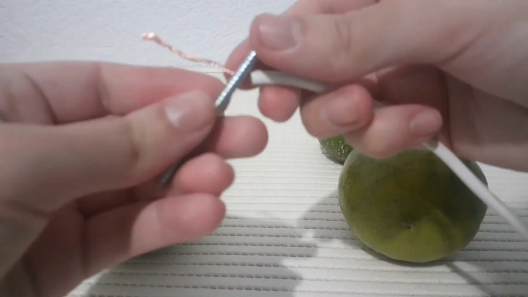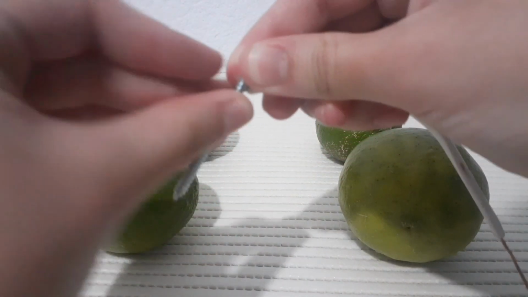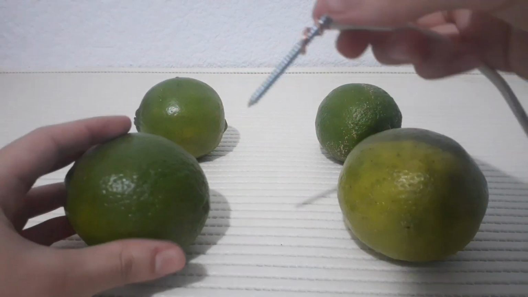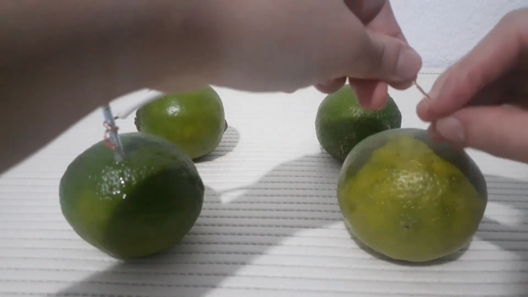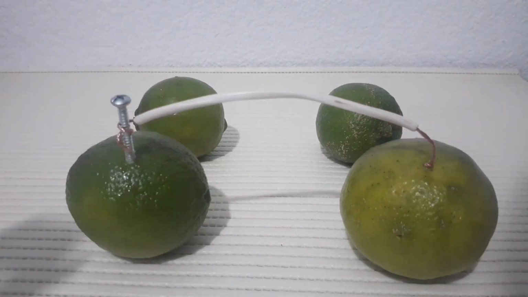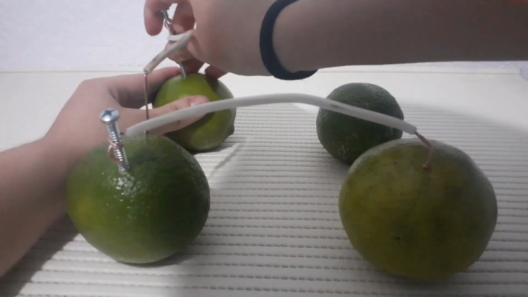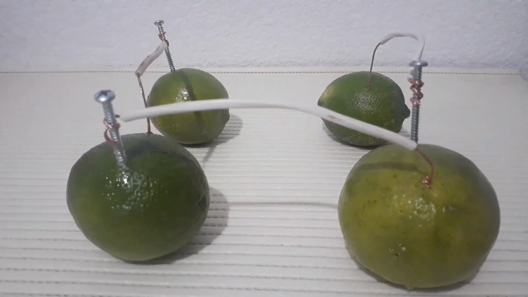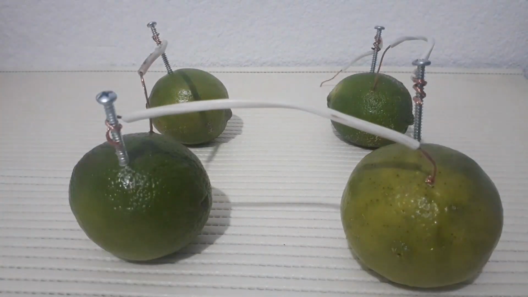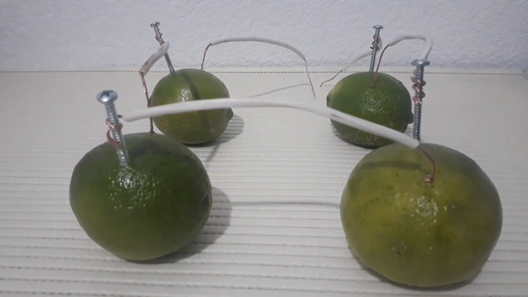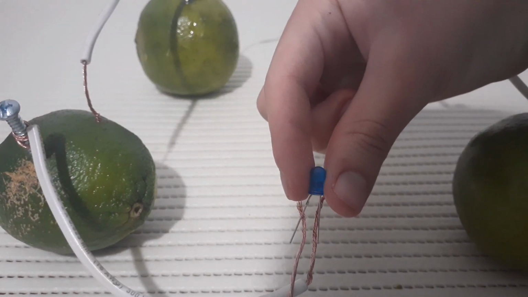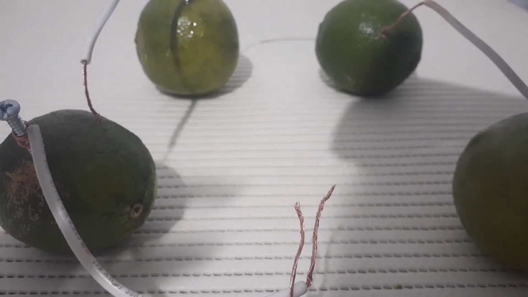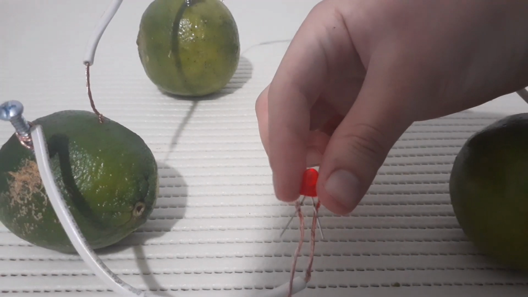In this experiment, what we did was wrap a copper wire around a zinc nail and put them into lemons. Here, what is happening is that the zinc nail is acting as an anode, the copper wire as a cathode, and the lemons as electrolytes of an electric battery. And in order to be able to see the current flowing in the circuit, we use LEDs that, as you can see, turn on whenever the legs are in the right current.